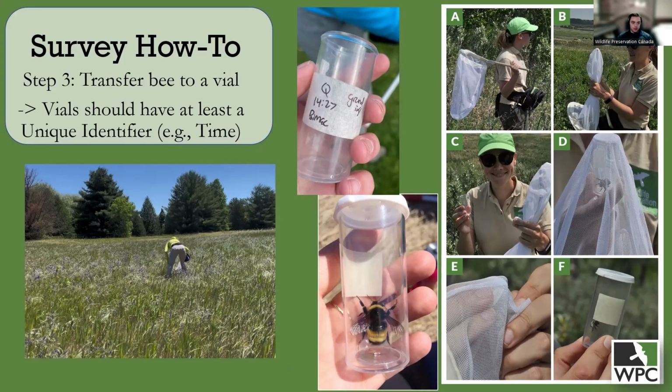But really, what's best to record, or the minimum that you'd want to record, is simply the time, because this will help you keep track of what species would be in your vial corresponds to the data points on a volunteer's data sheet. And then also we see ground ivy. That is the flower that the bee was captured on. And you could also add that to a volunteer data sheet as well.